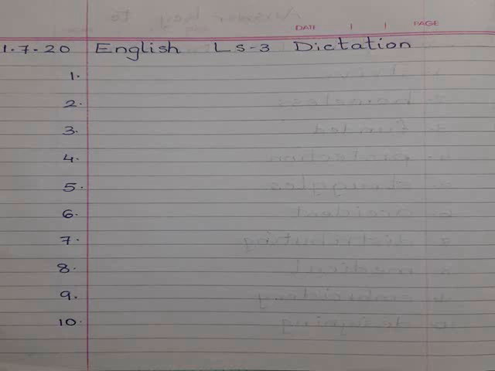Now I am going to repeat all the words. Please check and write down if you have missed out any. Number 1, structure. Number 2, obstacles. Number 3, barge. Number 4, prettier.